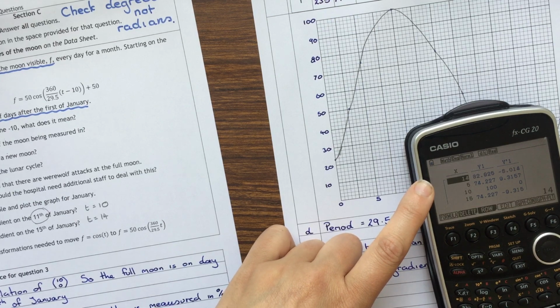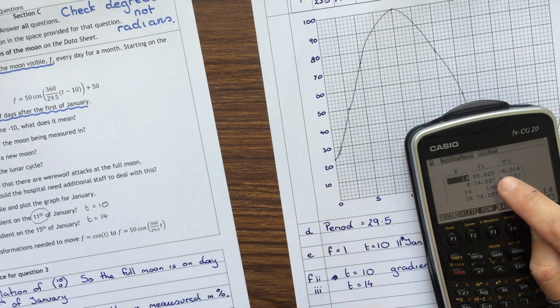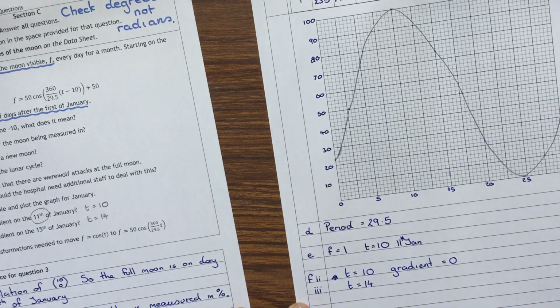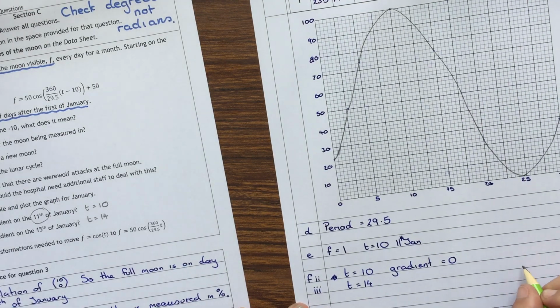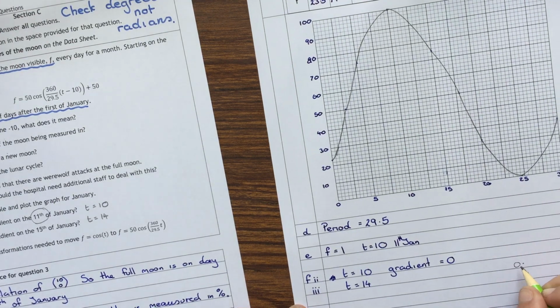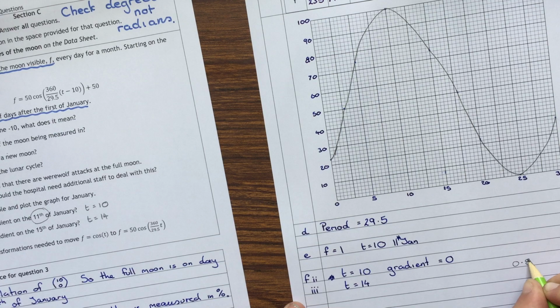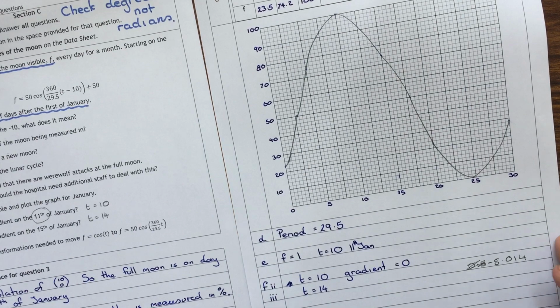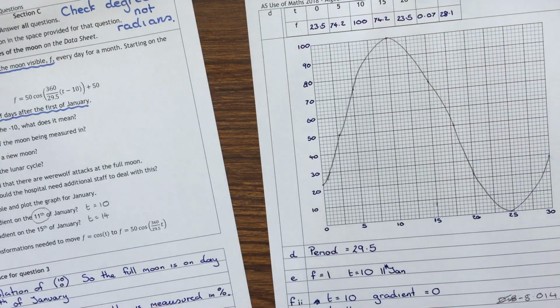If you put in 14 for the second one, it gives you a gradient of minus 8.014. Now, you cannot just write that down as is, you actually need to calculate it as well.